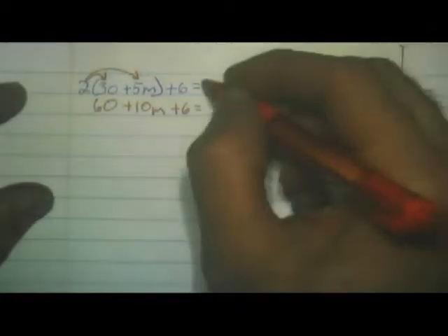and then on the right hand side of the equation we can combine like terms, which 20m and negative 5m are like terms. 20 minus 5 is 15m, and bring down our positive 26.